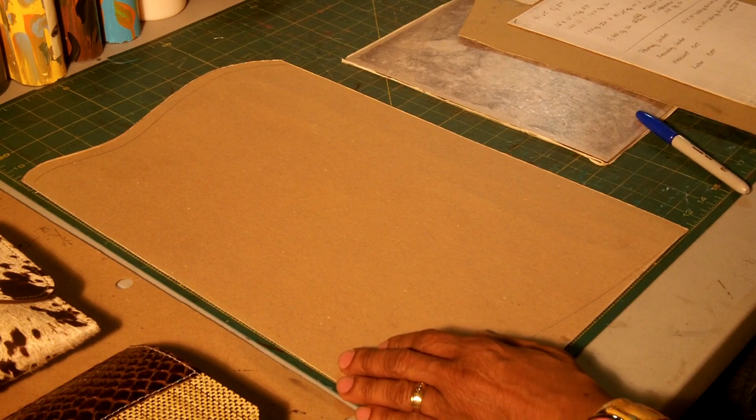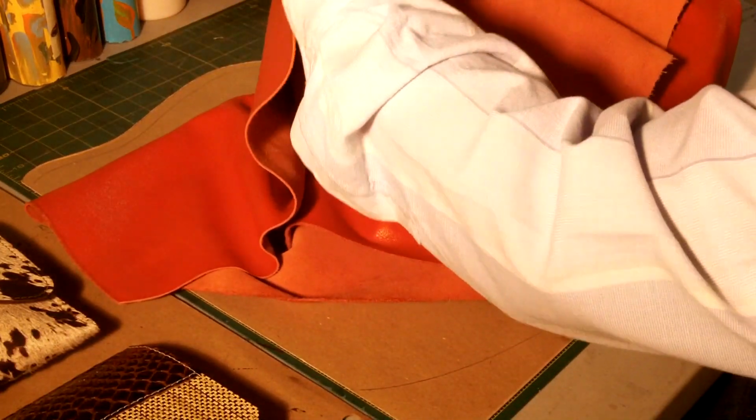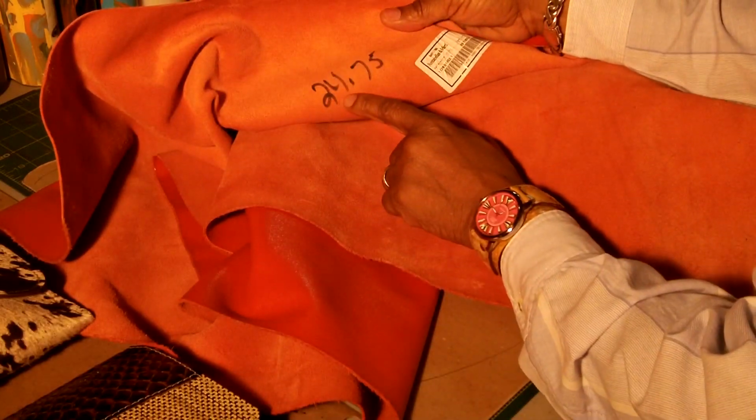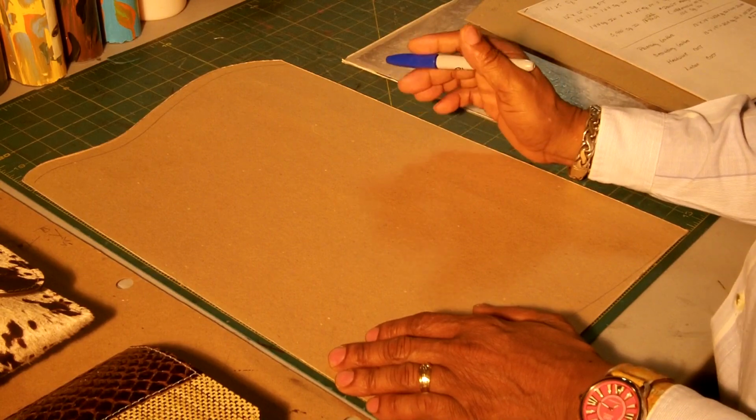Okay, let's say that we purchase this hide, which is 24.75 square foot. Now, there's two ways that this hide can be sold to you. One is by the square footage, and the other is per hide.